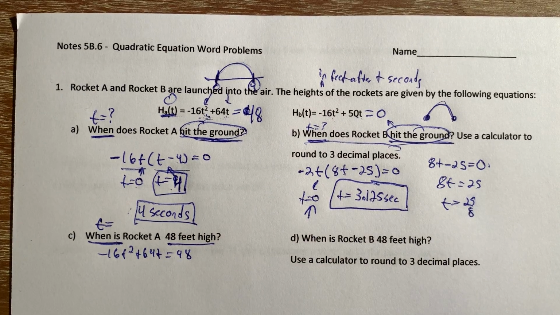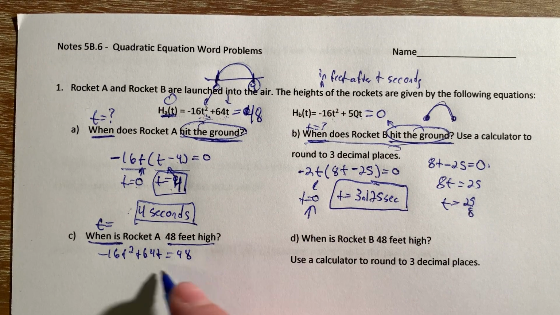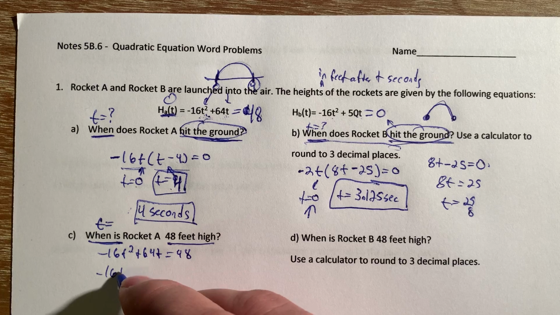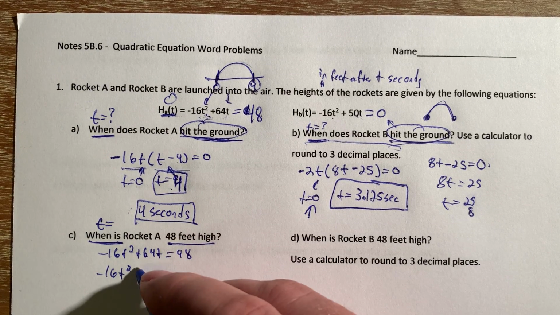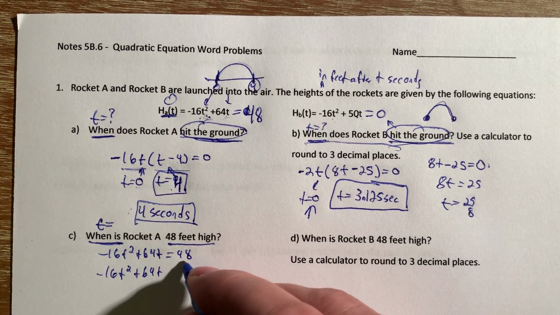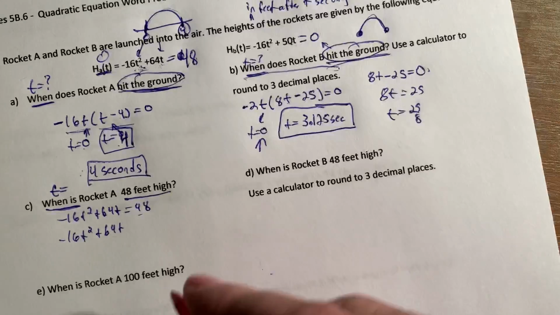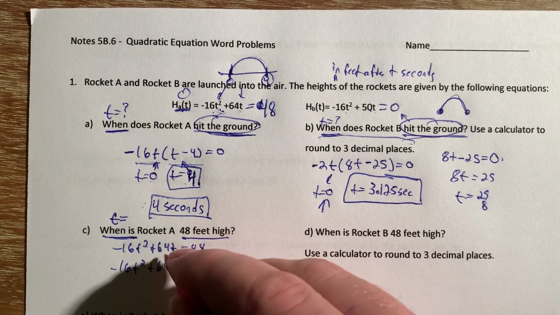Go ahead and solve it yourself. And again, we should start by trying to factor. So with negative 16t squared, we need to make it equal to 0. So I'm going to subtract 48 on both sides of the equation. So minus 48, minus 48.